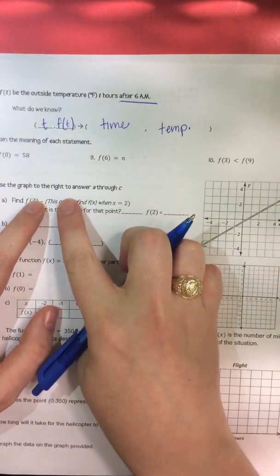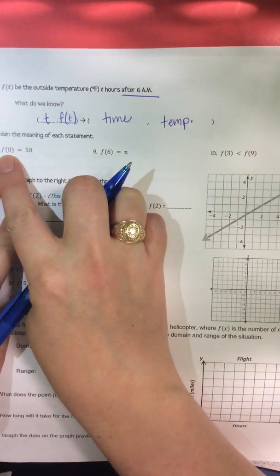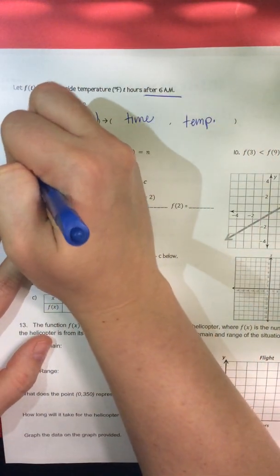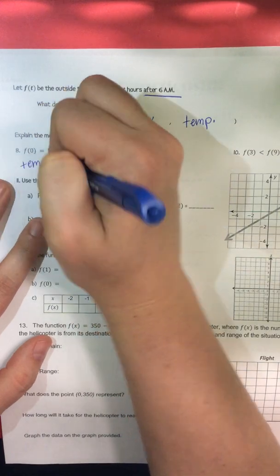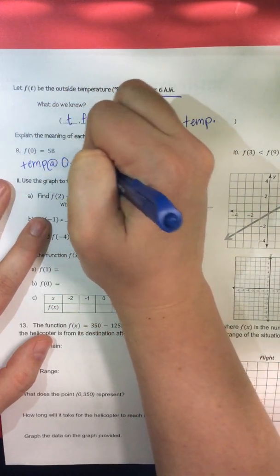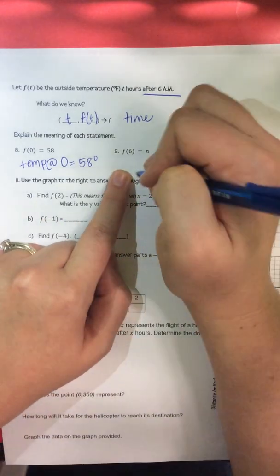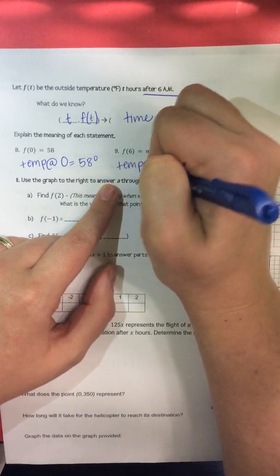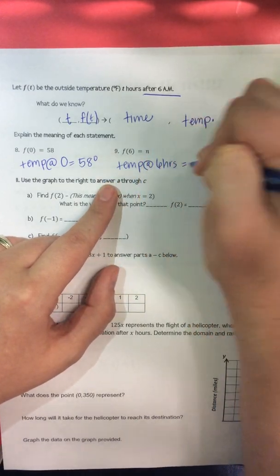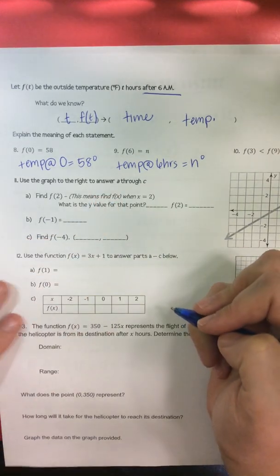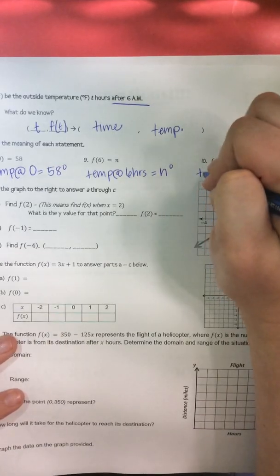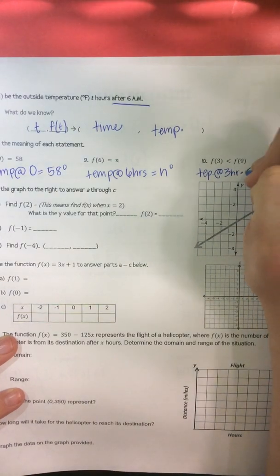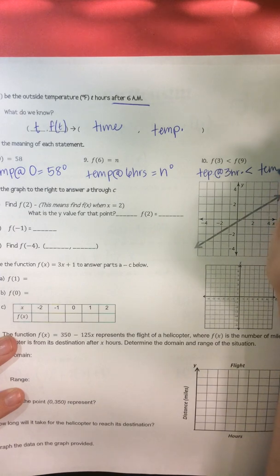Okay, here's another one. Each statement we're going to explain. So this says f of 0 is 58. So that means my temperature at 0 hours is 58 degrees. This one says temperature at 6 hours equals, in degrees, okay, so however much that is. Okay, same with this one. Temperature at 3 hours is less than the temperature at 9 hours.